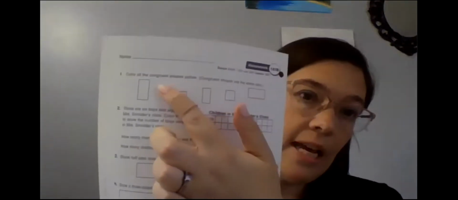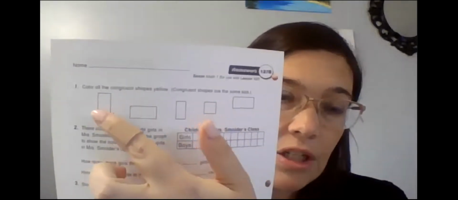It says that the first one, it says color all the congruent shapes yellow.